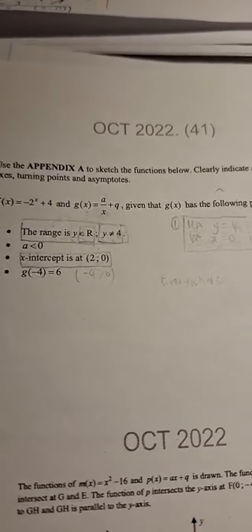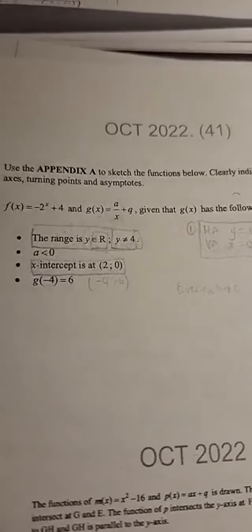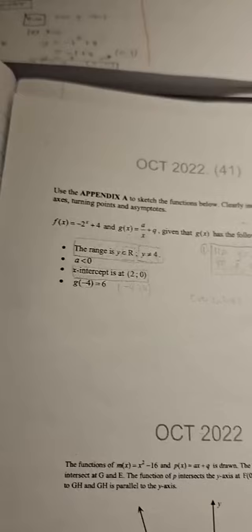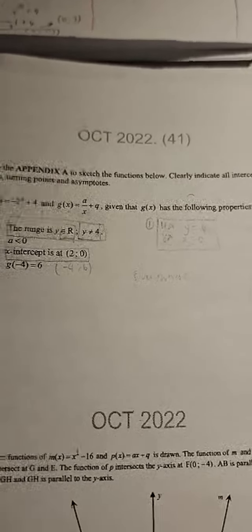Are you with me now? Are you sure? Are you lost? You need to find me. Are you sure? Okay. Then this one.